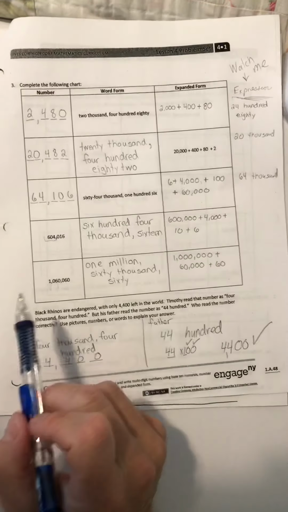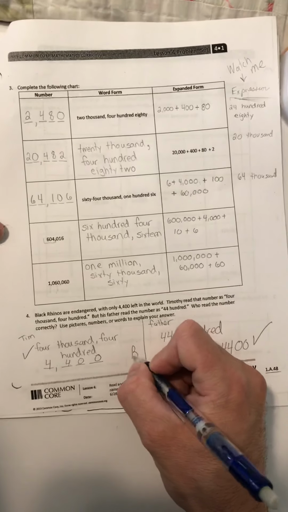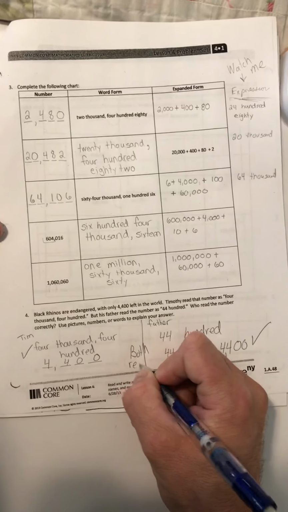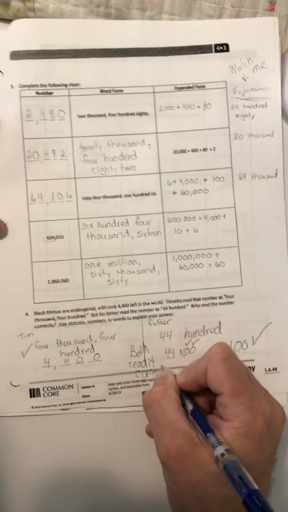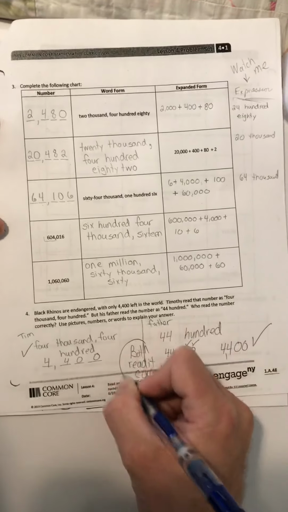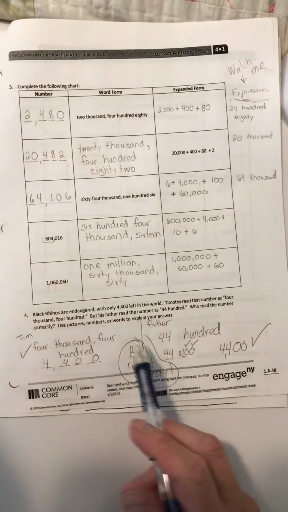Who read the number correctly? You would say both read the number correctly. So we'll just say both read it correctly. Okay, and we did enough pictures and words and numbers here to explain our answer.